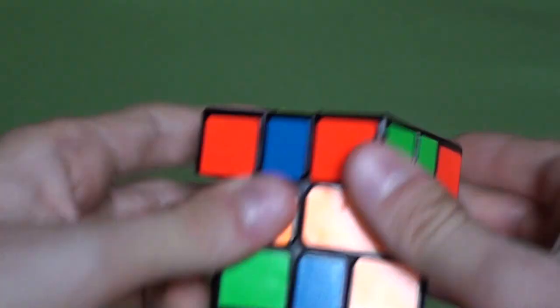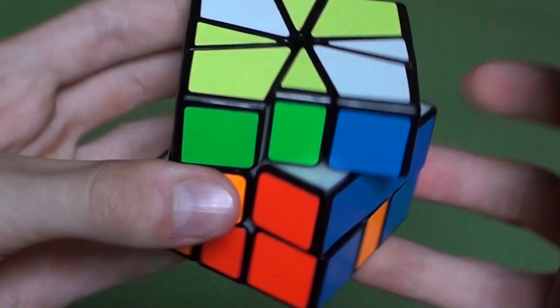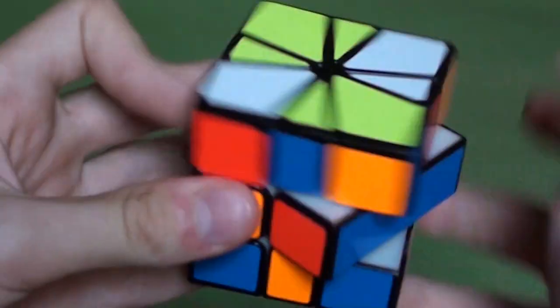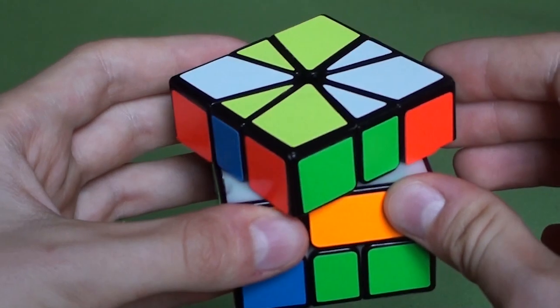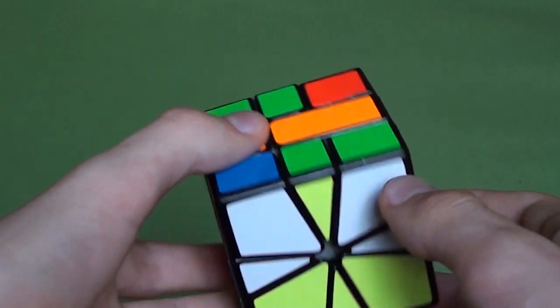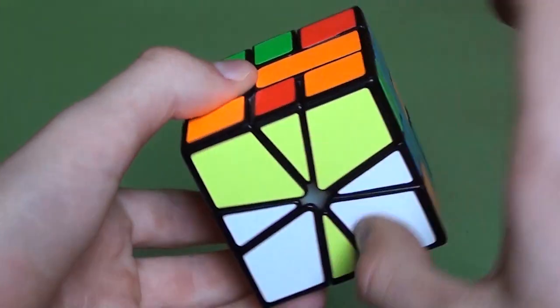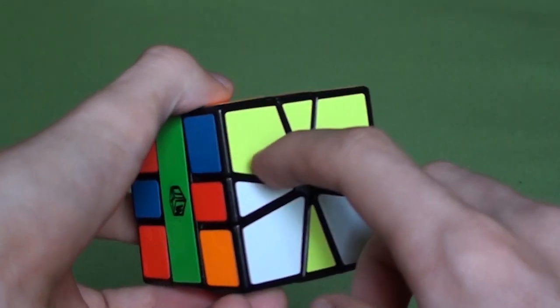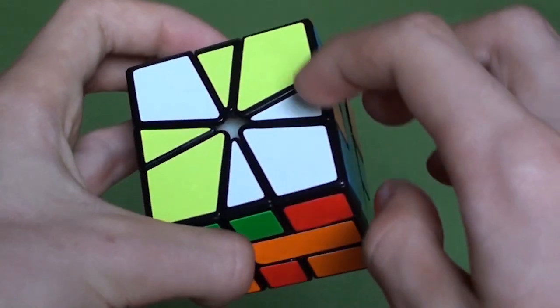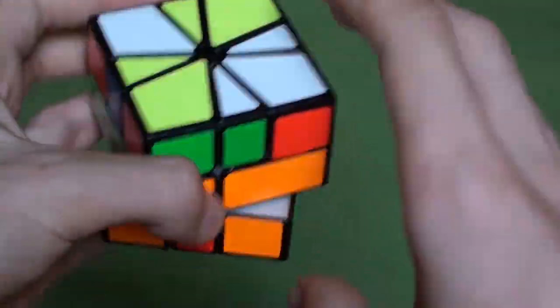So this one lets you do stuff like this, to, I think, something. So basically you can do it from different positions. It doesn't really matter which block you assign to the edge, corner, edge. You just pair them up.